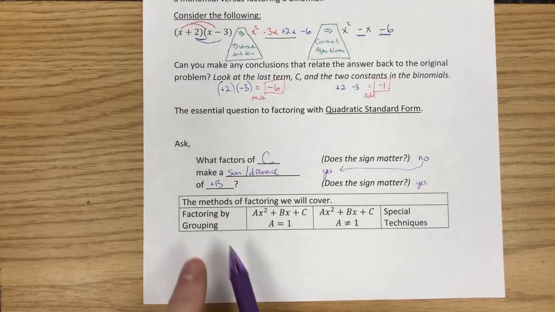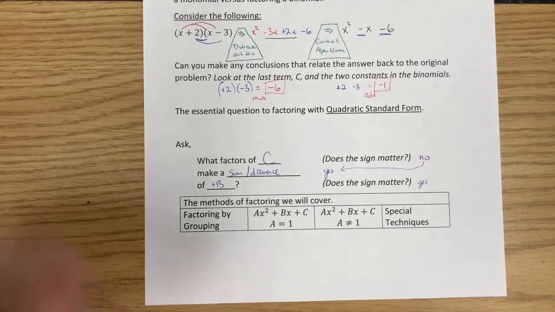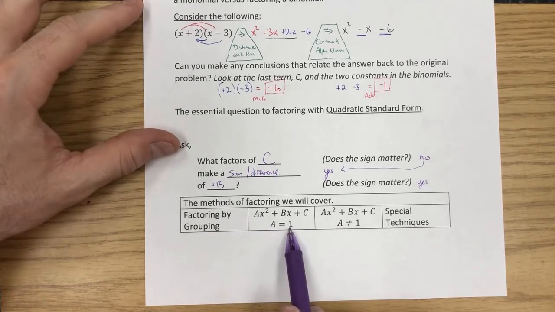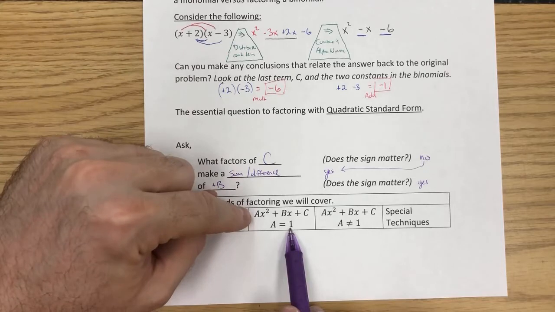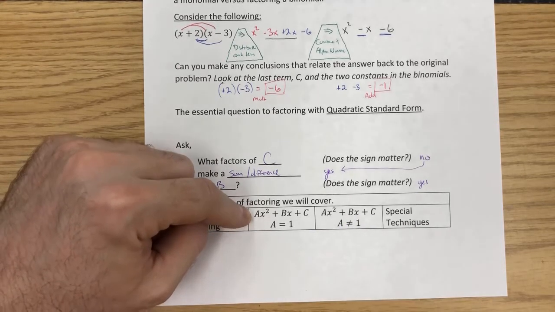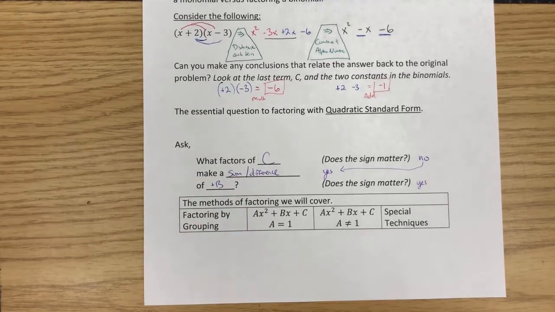So the 4 different types of factorings that we're going to be doing over the next several topics are factoring by grouping, a standard quadratic where a is equal to 1, so when there's no leading coefficient, a standard quadratic when a is not equal to 1, and then any sort of special techniques.